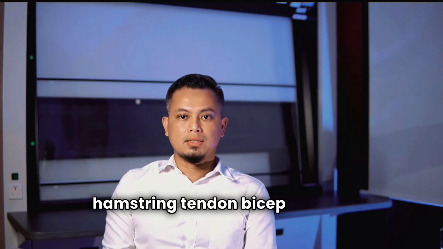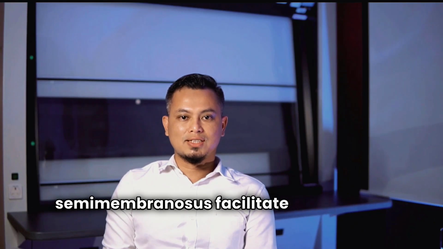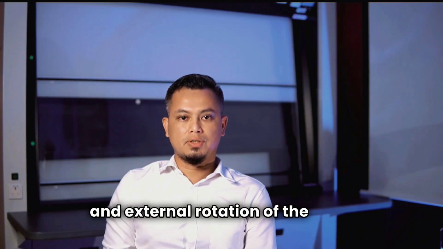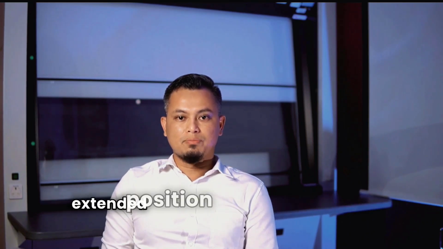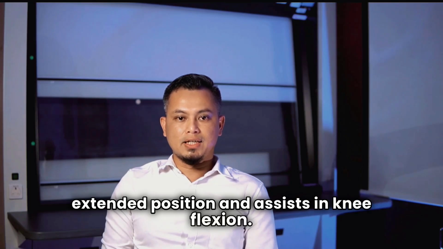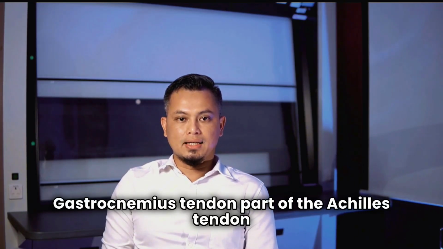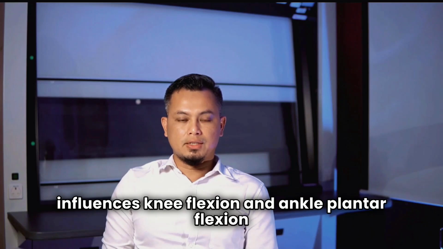Hamstring tendons, biceps femoris, semitendinosus, and semimembranosus facilitate knee flexion and internal and external rotation of the tibia. Popliteus tendon unlocks the knee from a fully extended position and assists in knee flexion. Gastrocnemius tendon, part of the Achilles tendon, influences knee flexion and ankle plantar flexion.